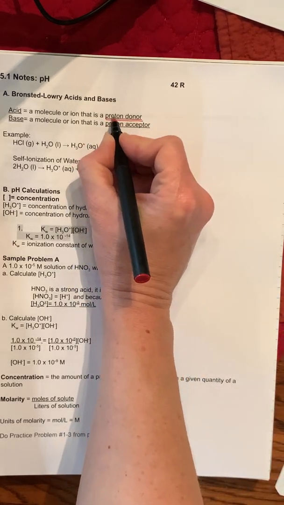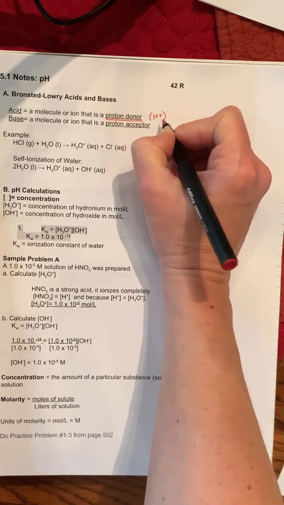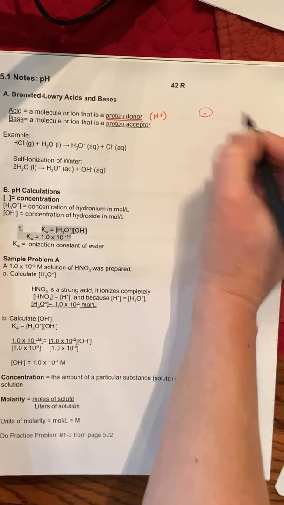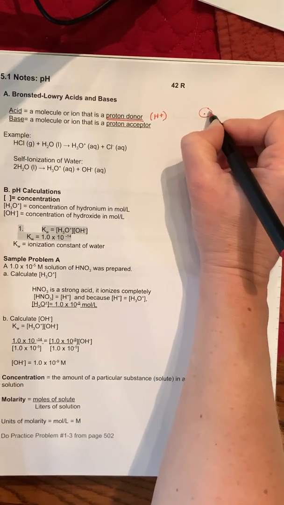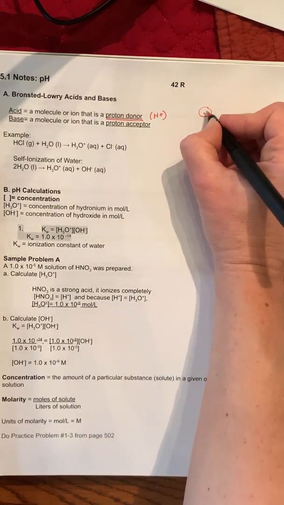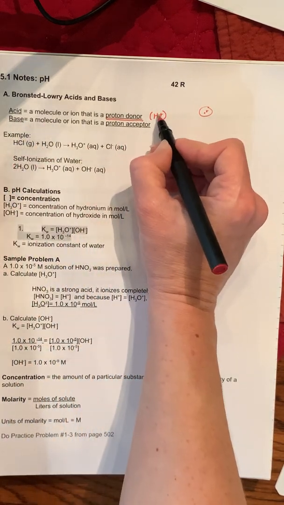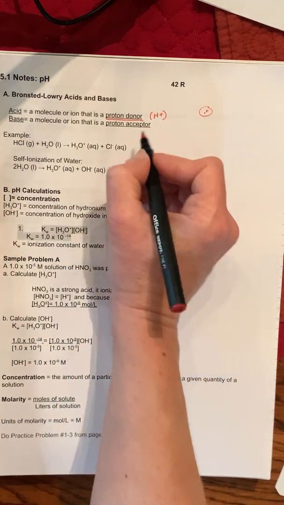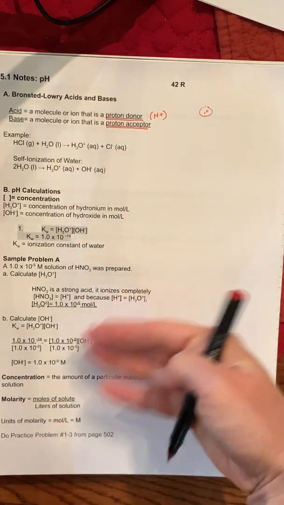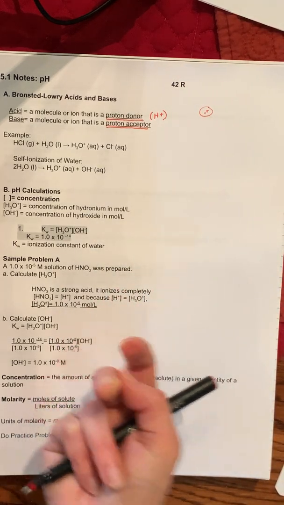A proton is another way of saying H+, because a hydrogen atom is just one proton surrounded by one electron, and when it's positively charged, you've lost that electron. All you're left with is the proton in the center. Okay, the positive little proton in the middle. A base is going to be a proton acceptor. So this is very different than the Arrhenius one. We're not saying that it gives off H, but it has accepted an H+.